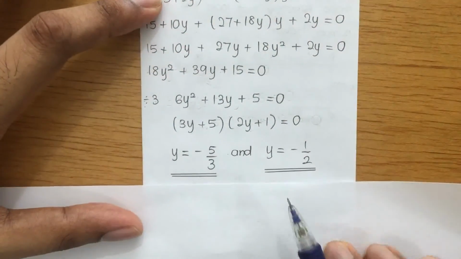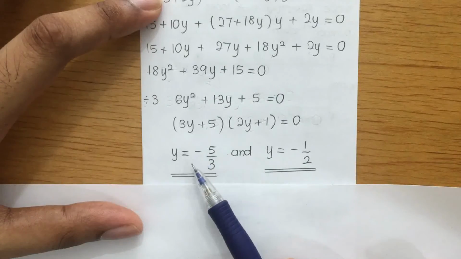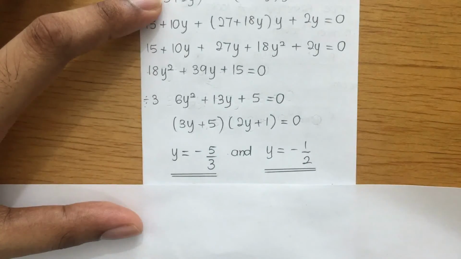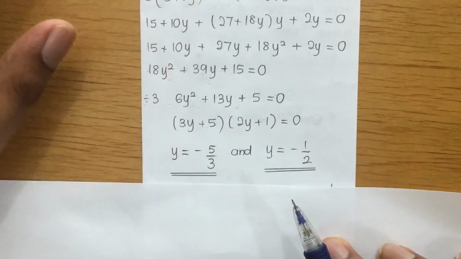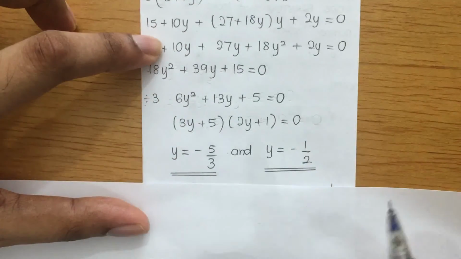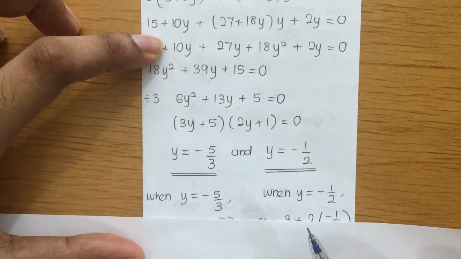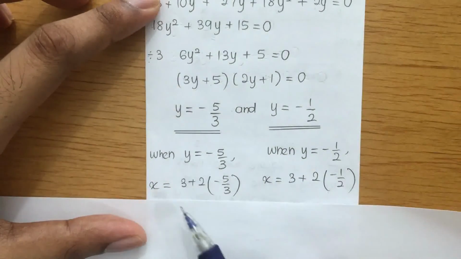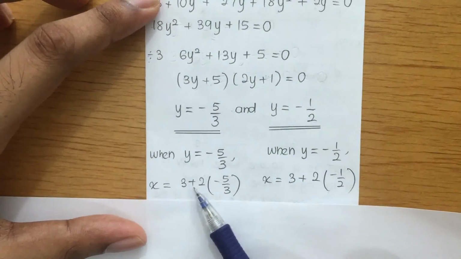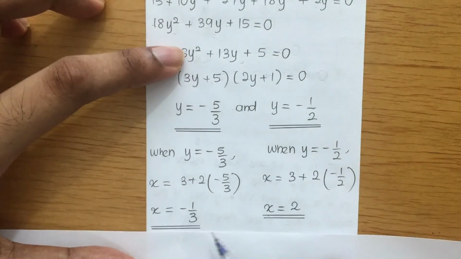So when you have two y values, what you should do is you need to substitute each y value into the equation, guys. You can substitute into equation 3 or you can substitute into equation 1. It's actually up to you. So when your y is equals to negative 5 over 3, from here x is equals to 3 plus 2 in a bracket negative 5 over 3. So from here you solve this, you should get x is equals to negative 1 over 3.